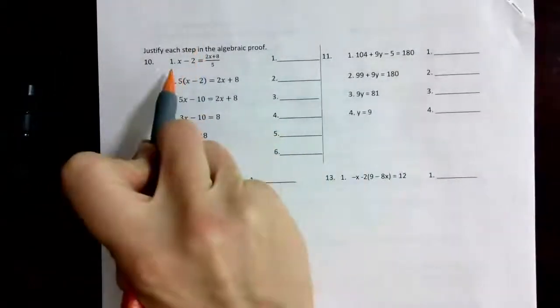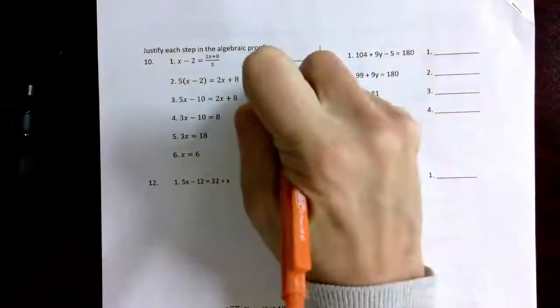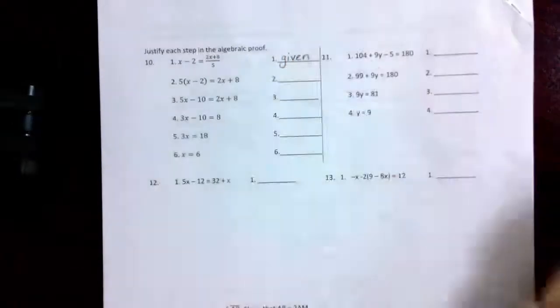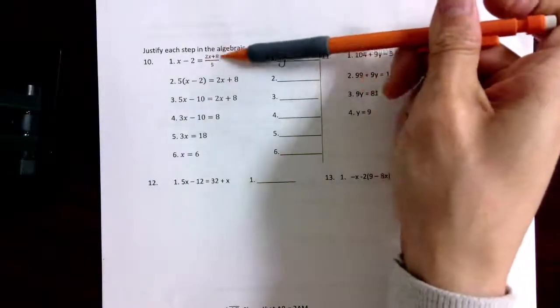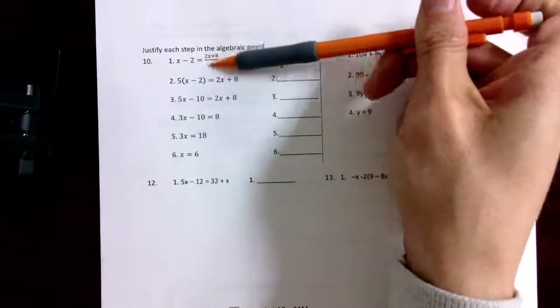The first step in any proof is going to be called the given. This is what we were presented with. That's what we're starting with. Step 2, what I noticed from here to here is there's no longer a fraction over here. So how did they get rid of that fraction?